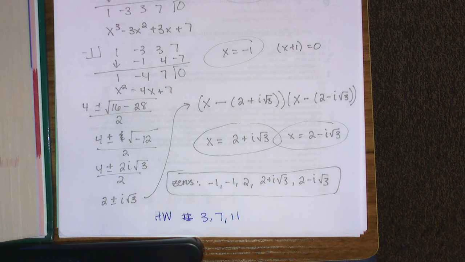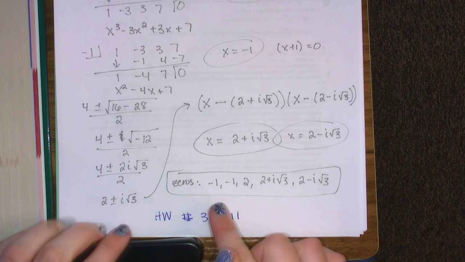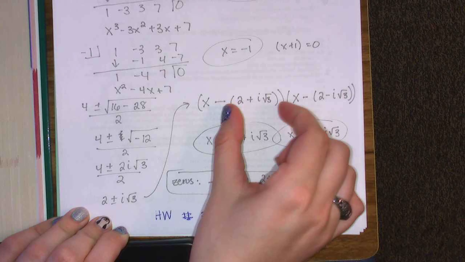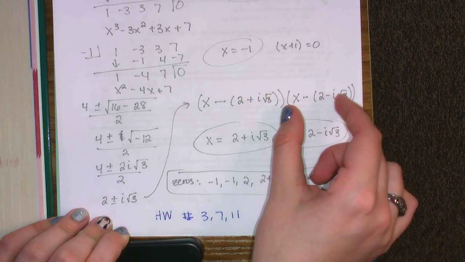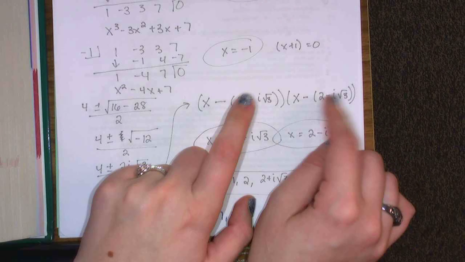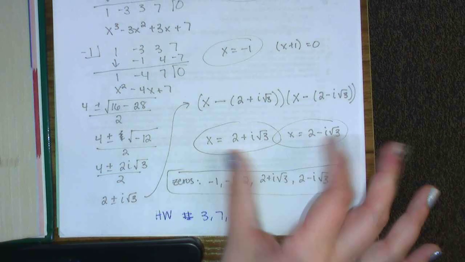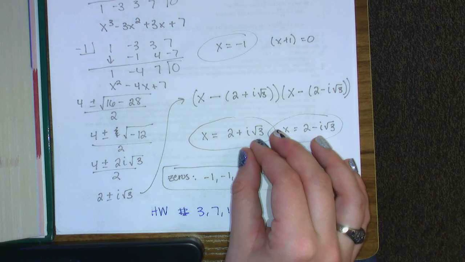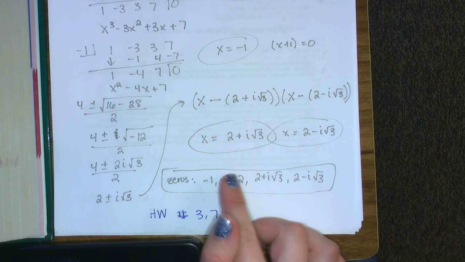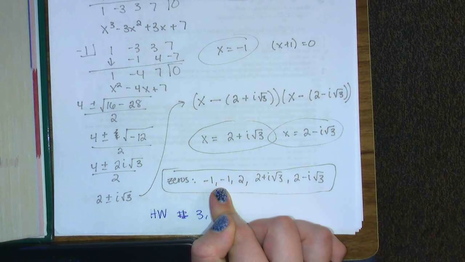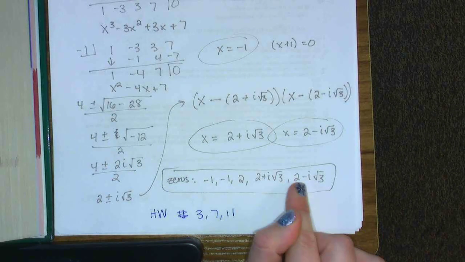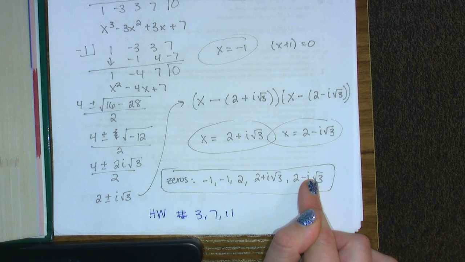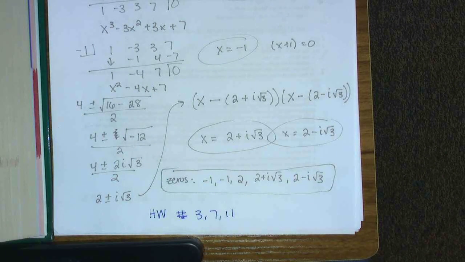Okay, so then you set these pieces in here in parentheses. Okay, x minus that. And then inside it's the plus stuff. Moving it all over, blah, blah, blah. You get all the different little factors. So then all your zeros, it's asking you to list the zeros. So it's -1, -1, 2, 2 plus i root 3, and 2 minus i root 3. Once we do an example of our own that's not worked out, this will make more sense.